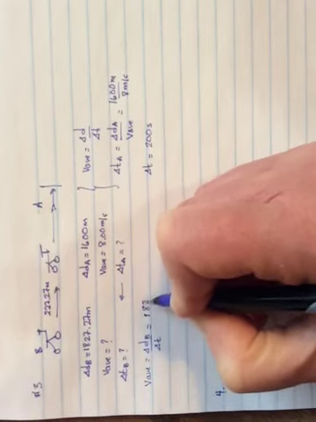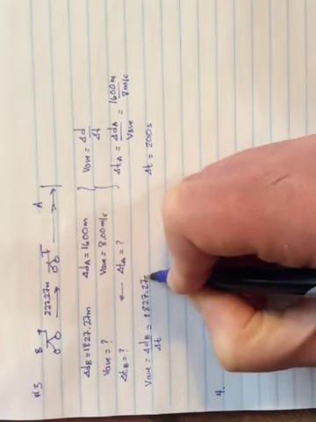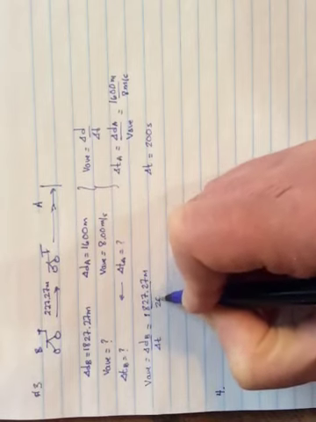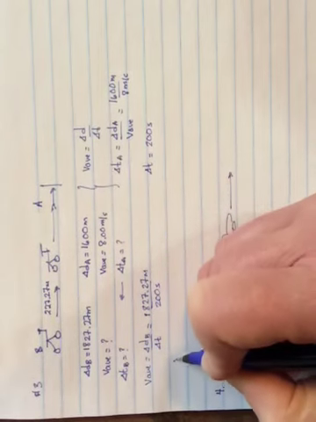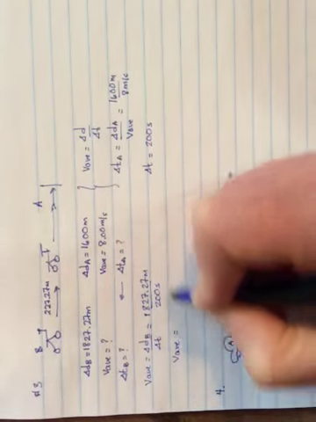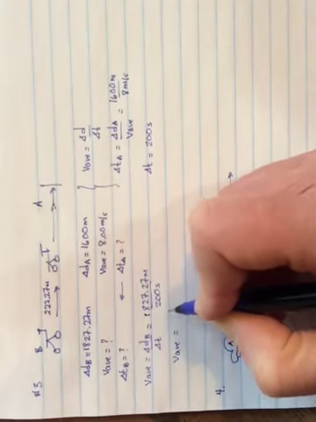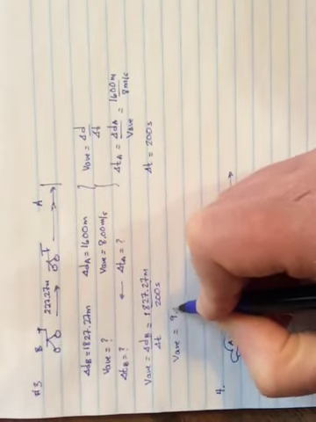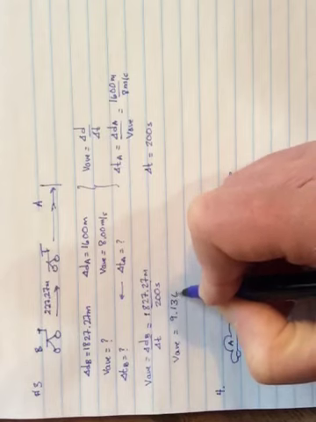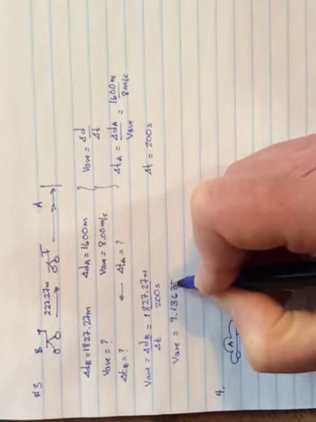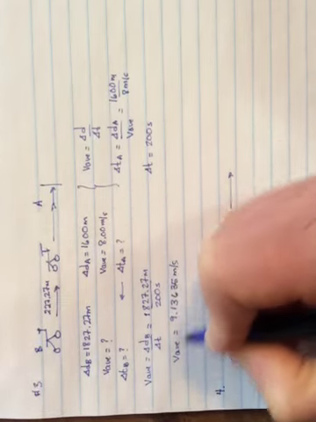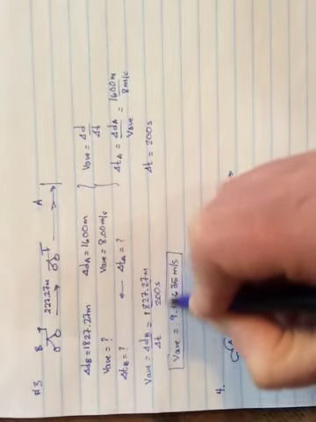So 1827.27 meters over 200 seconds. And that will give you a VAV for B, move the decimal, divide, 9.13635, I think, meters per second. And that's it. You're done. Just that easy. All right, number 4.